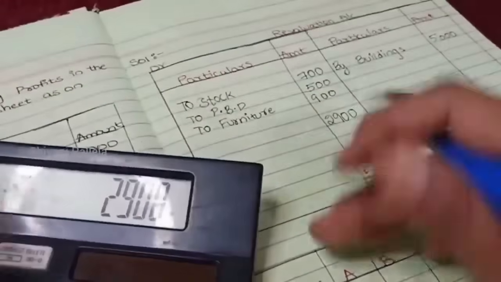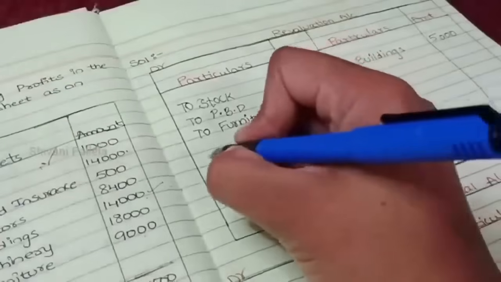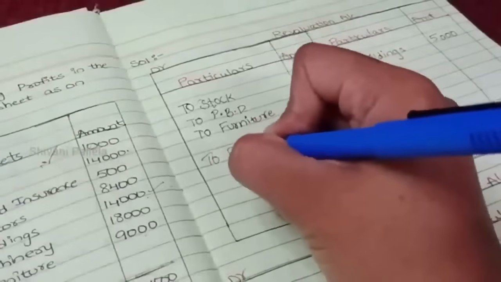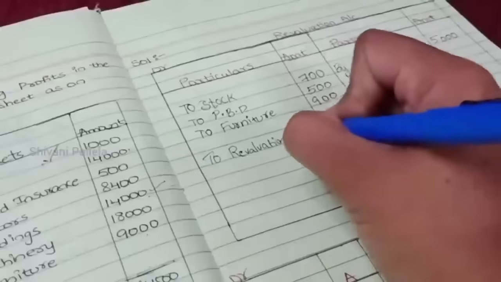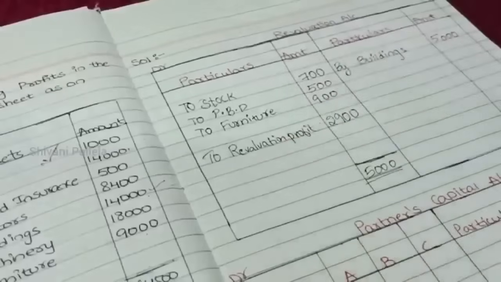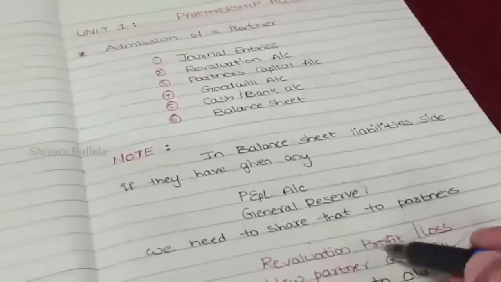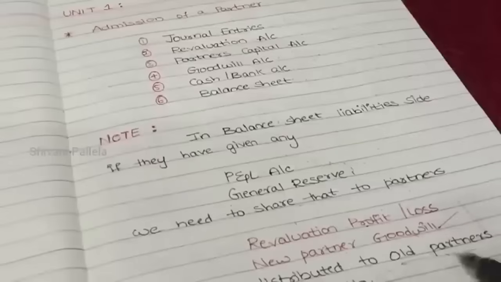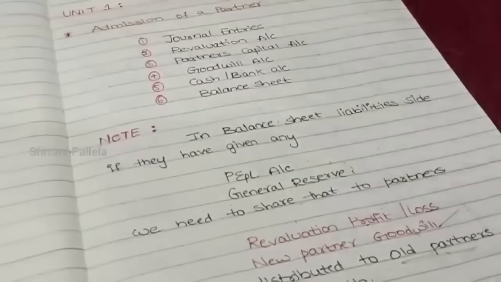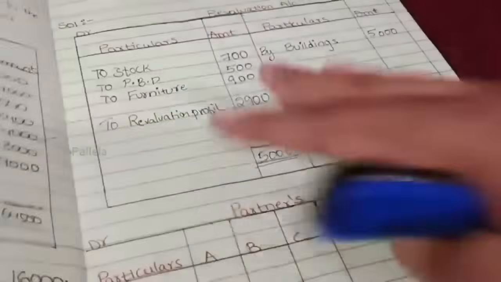So what we need to call this is a revaluation profit. Revaluation profit or loss we need to distribute to old partners in their old ratio, which comes in partners capital account. So no need to worry here.